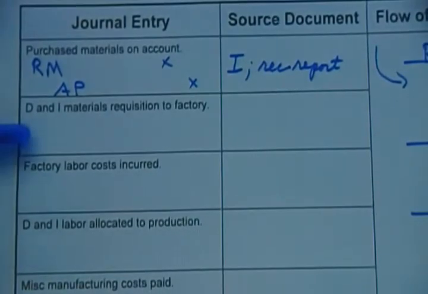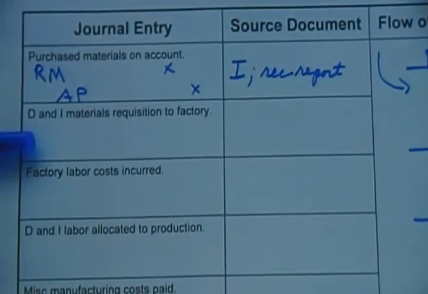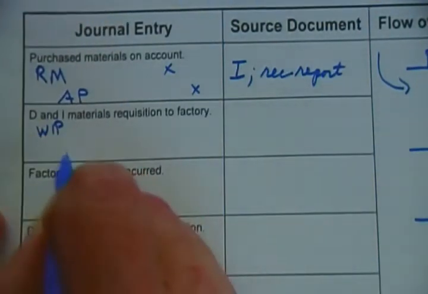Okay, here's another entry. How about direct and indirect materials requisition to the factory? Anybody willing to say a generic entry that we could accomplish this? Paula, talk to me. Debit work in process and credit raw materials. Is correct.